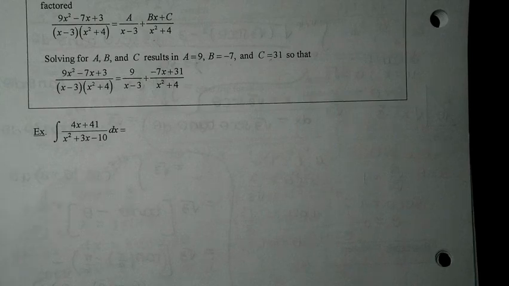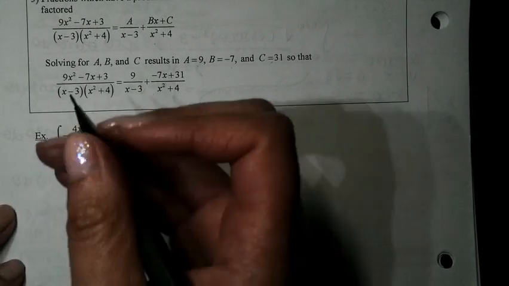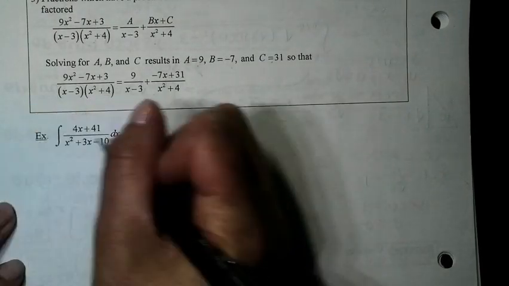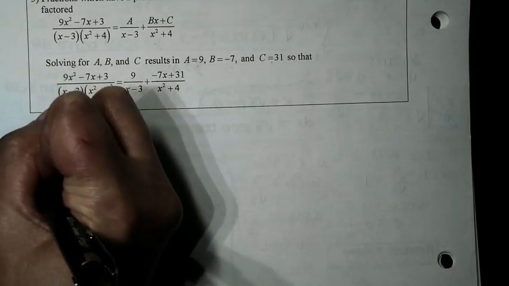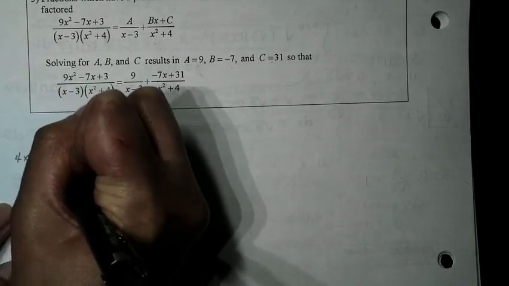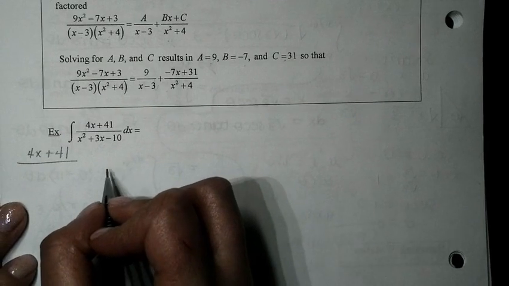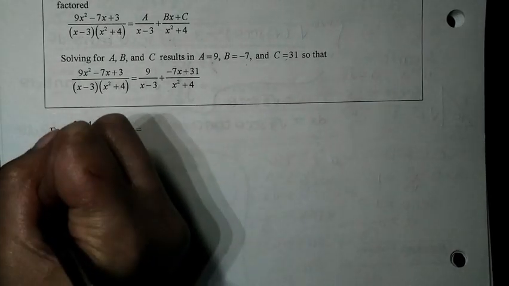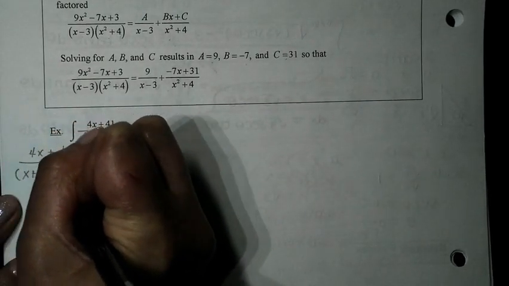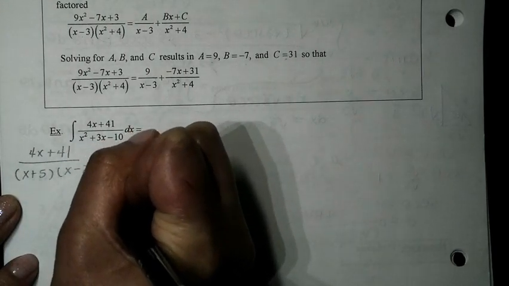Okay, so whenever you can factor the denominator, you are going to use partial fractions. That should be your second resource. That's the secret here. So what do you have here? How do we start? What we have is 4x plus 41, divided by a denominator that we can factor. The denominator can be factored as x plus 5 times x minus 2.